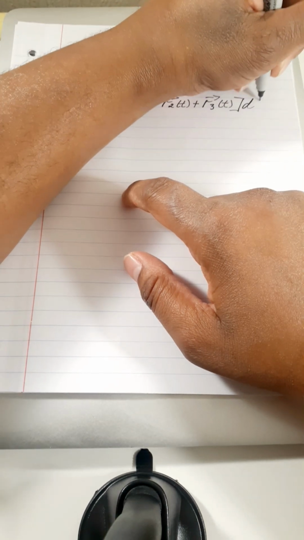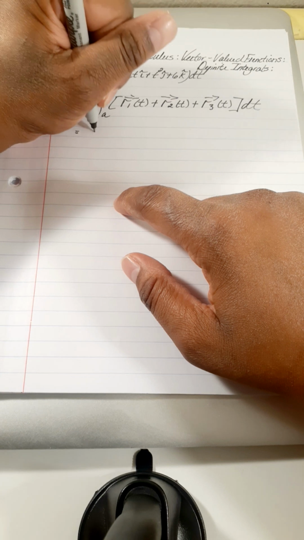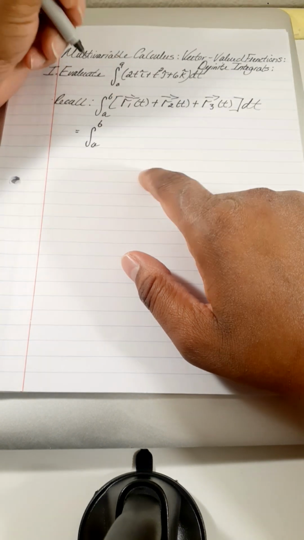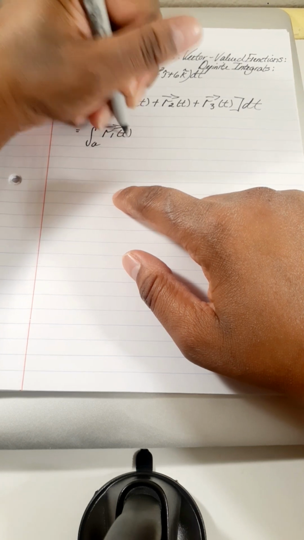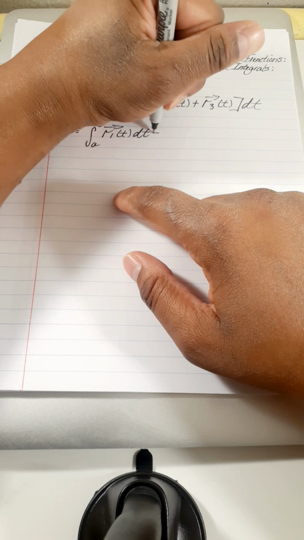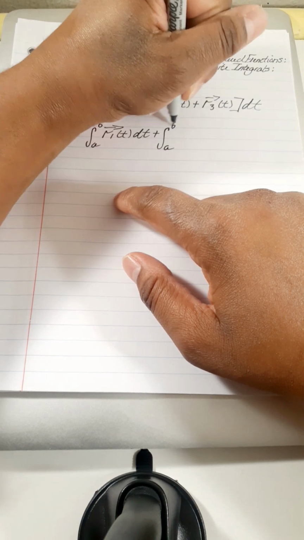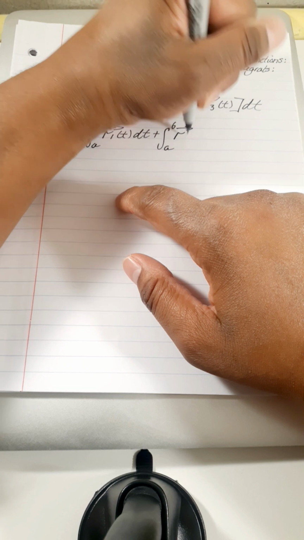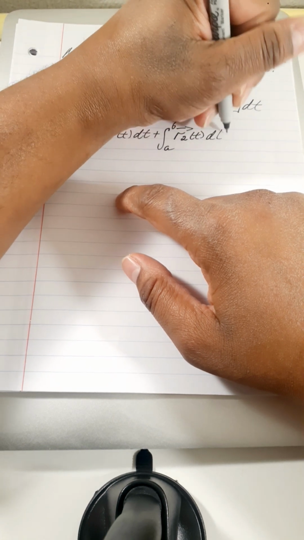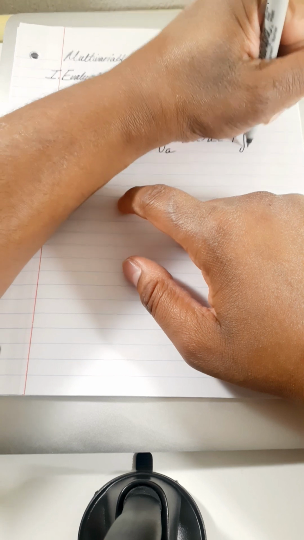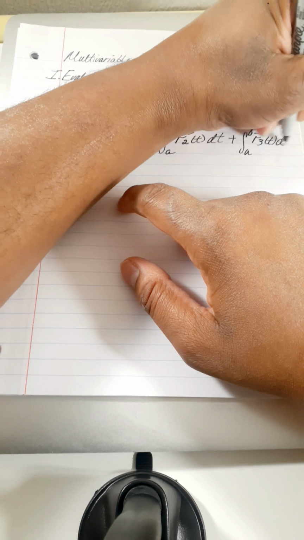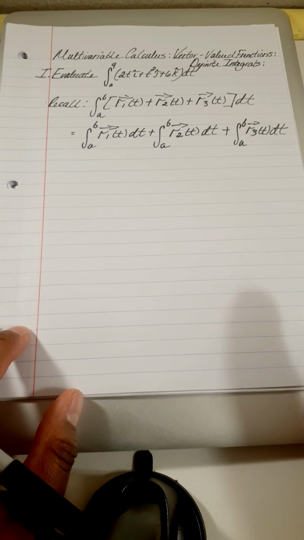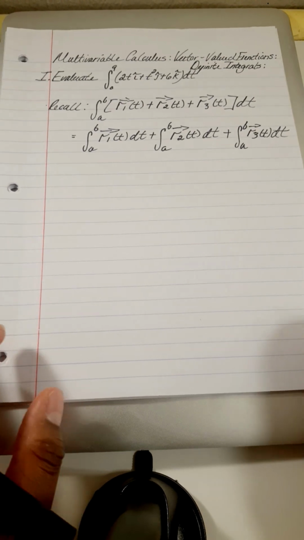dt, then I know I can just use some basic definite integral properties and evaluate the integral by breaking it up. So I can evaluate the integral from a to b, and it'll be r sub 1 of t dt plus the integral from a to b of r sub 2 of t dt, and then the last one is going to be the definite integral from a to b of r sub 3 of t dt. So it's basically an extension of the definite integral properties that you learned about in Calc 2 to these vector valued functions.